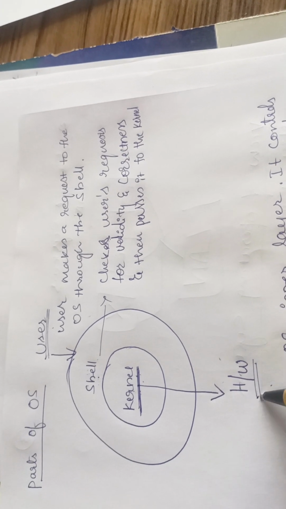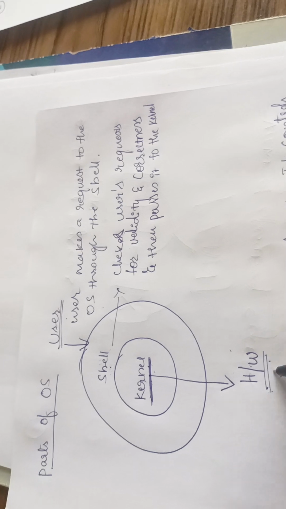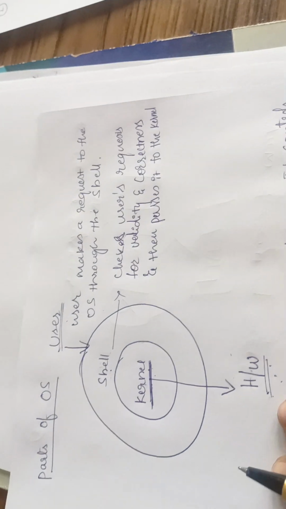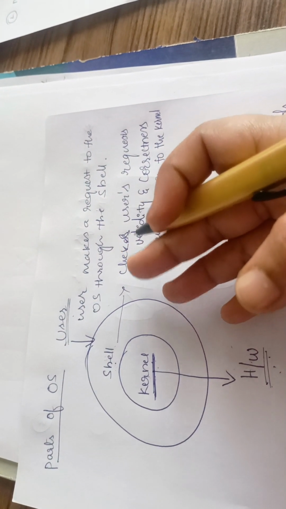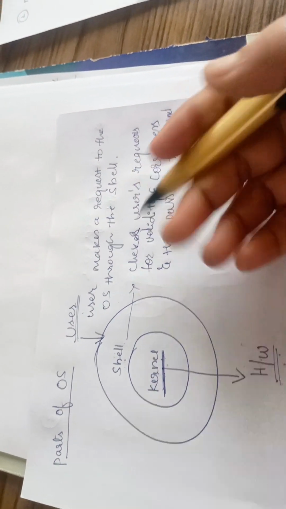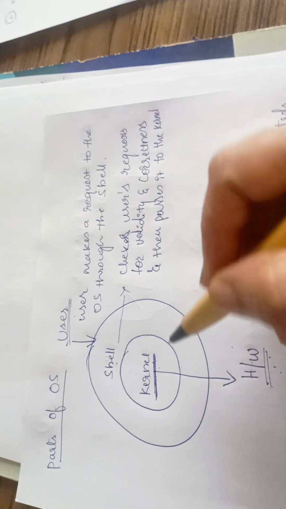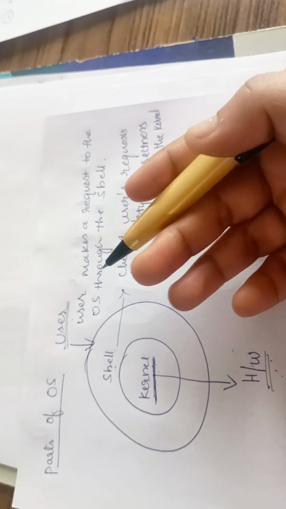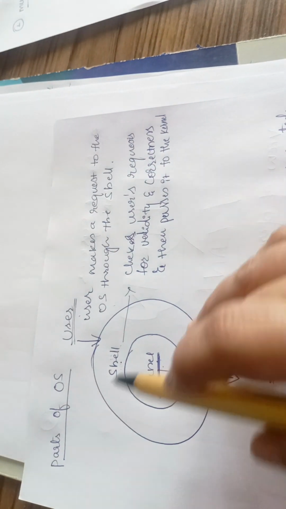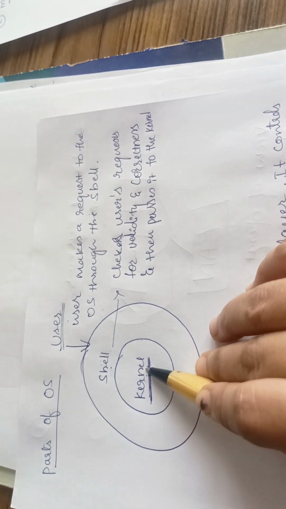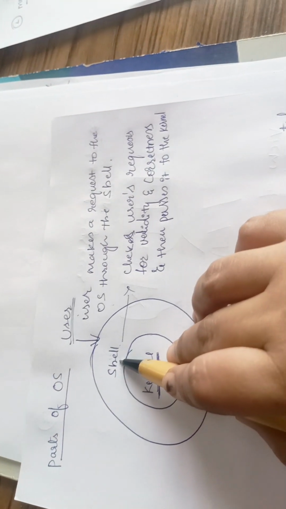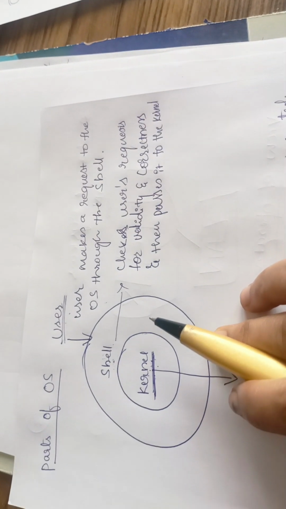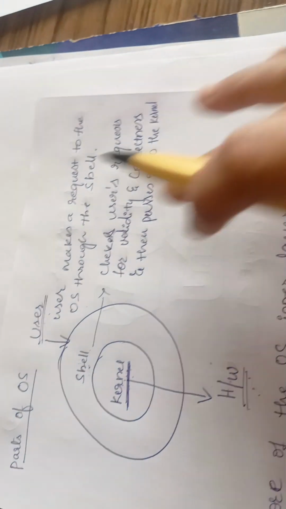If the hardware is free, it is assigned to the processors, and the processors do the job the user requested. Once the job is done, it is reported to the kernel, the kernel sends it to the shell, and the shell sends it to the user. This is the procedure.